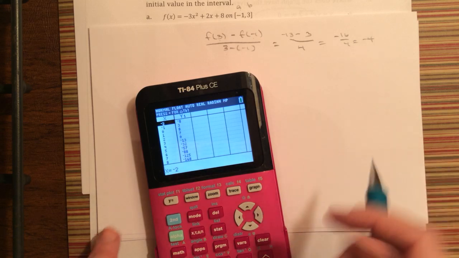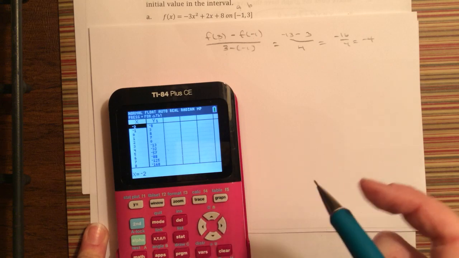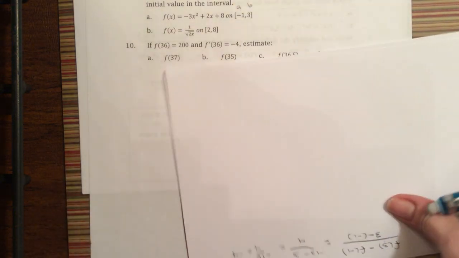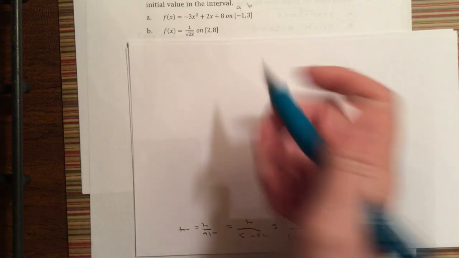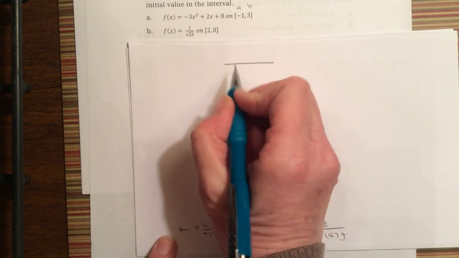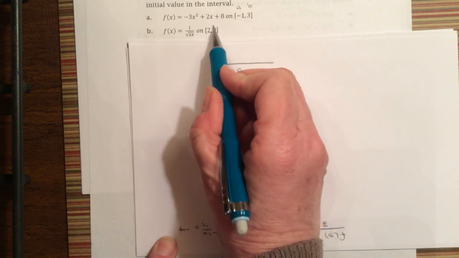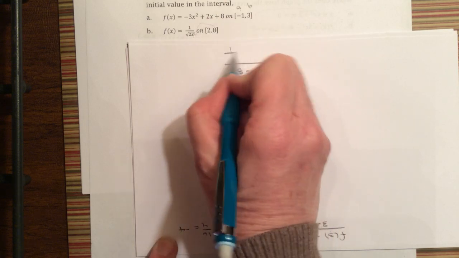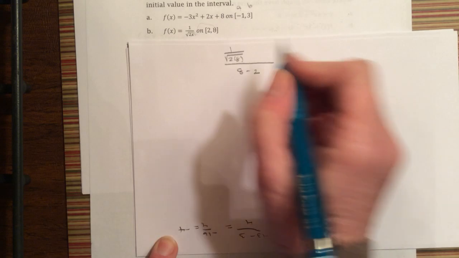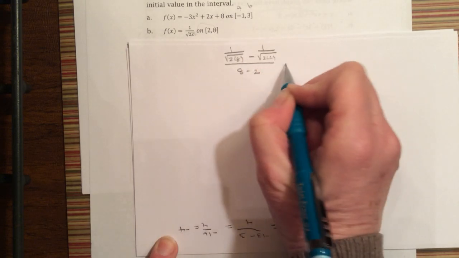Okay, and then for the second one, I've got different functions, same average cost. I want 8 minus 2 in the denominator, and then I'm going to plug 8 into my function, so 1 over the square root of 2 times 8 minus 1 over the square root of 2 times 2.